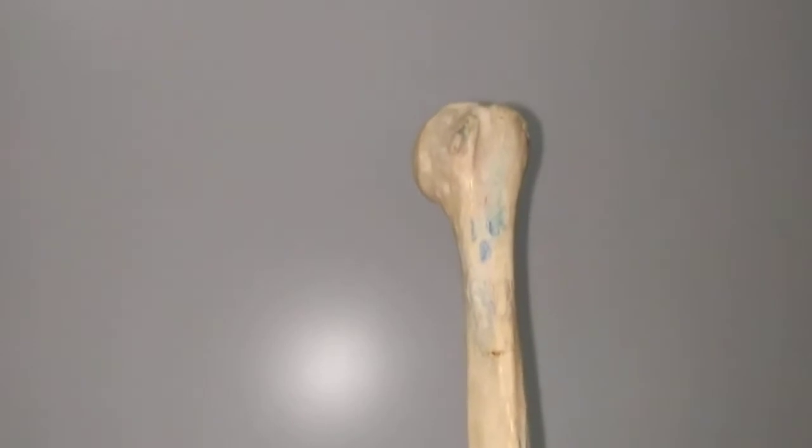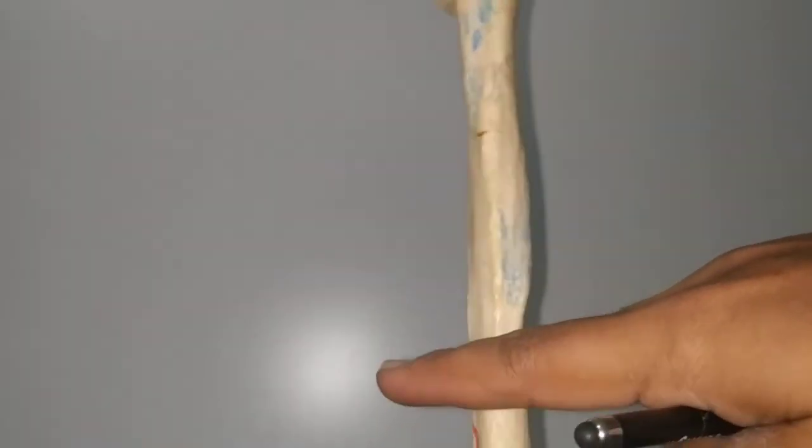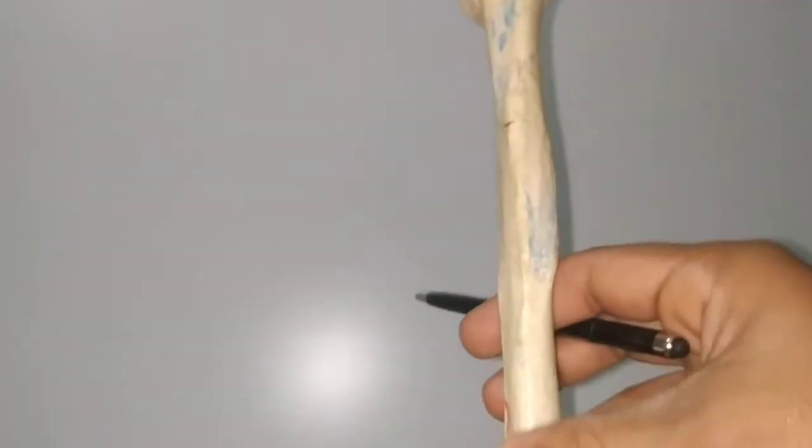Obviously, between the three borders, there are three surfaces. If we take a transverse section of this humerus, we can identify the shape is triangular. A triangle has three borders and three surfaces. Between the anterior border and the medial border, we can identify the anteromedial surface. Between the anterior border and the lateral border is the anterolateral surface, and behind, between the medial border and the lateral border, this area is called the posterior surface.